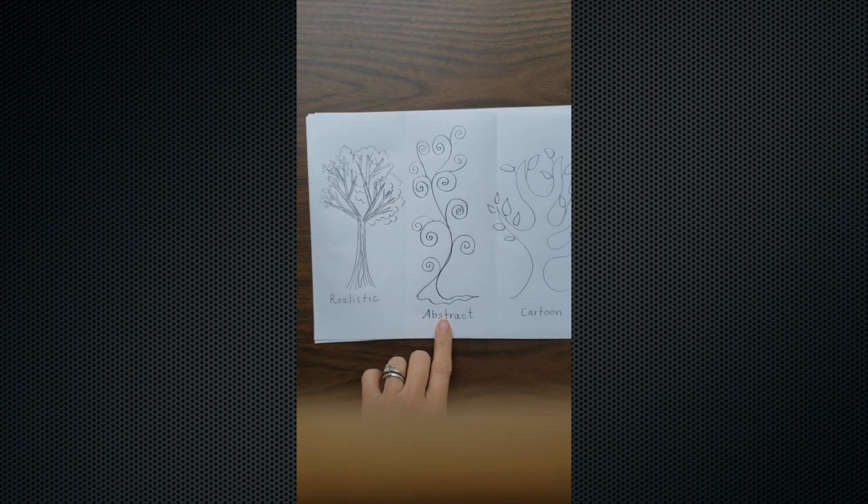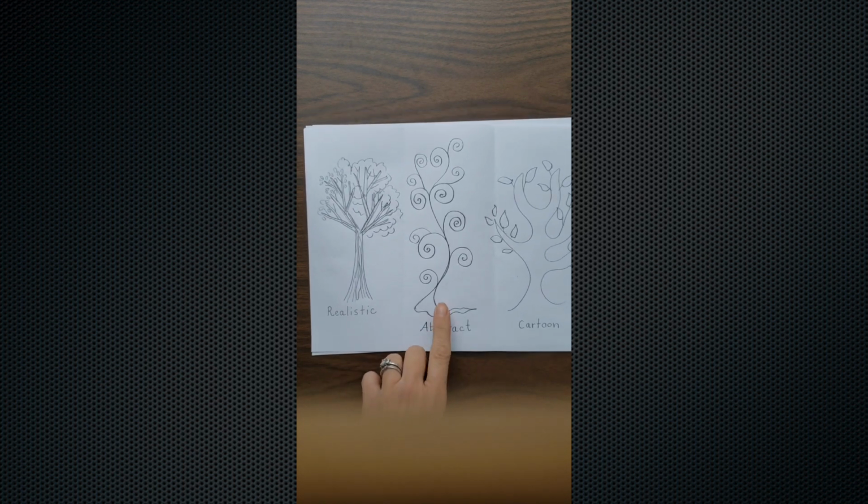Here we have an abstract style of making a tree. So that's when you're not going to worry too much about making the tree look accurate, like a real tree.